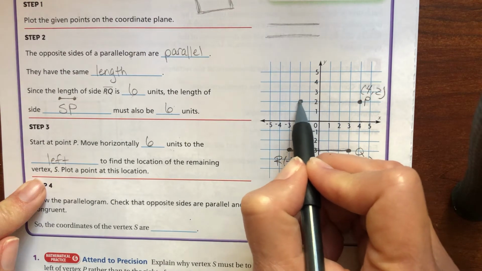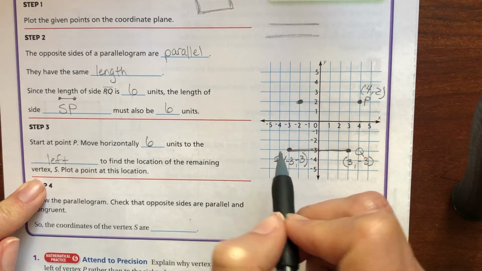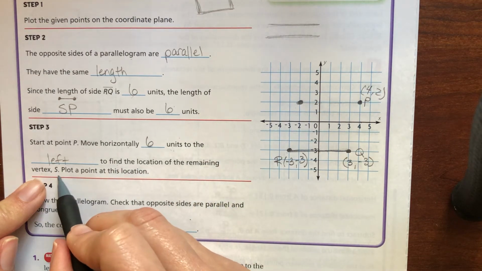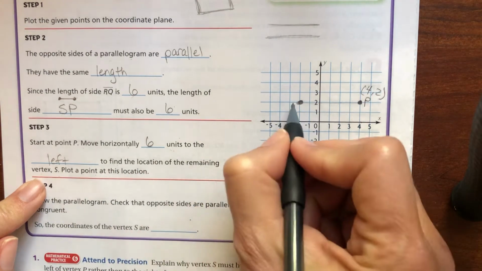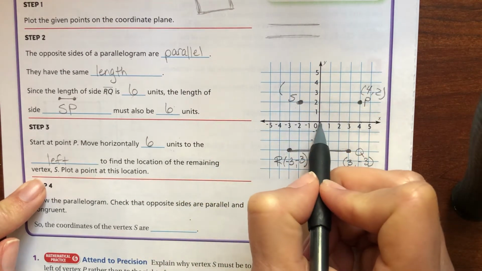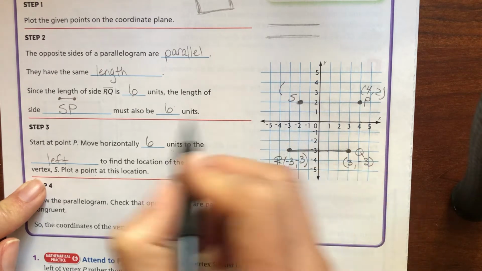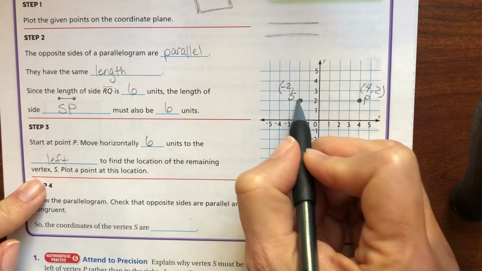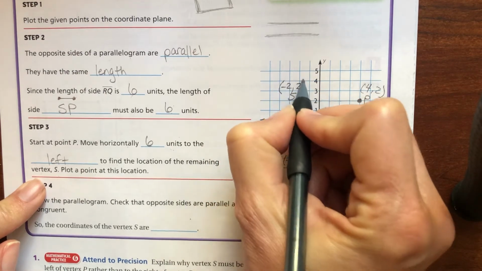This is where S goes. To find the location of the remaining vertex S, plot a point at this location, which we did. Now, what are the coordinates of this location? Well, -2, +2.